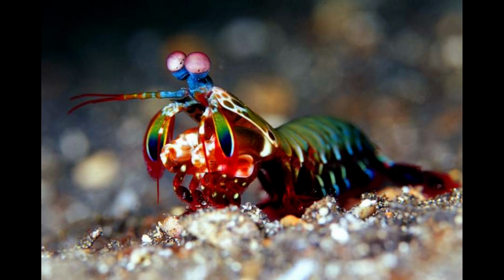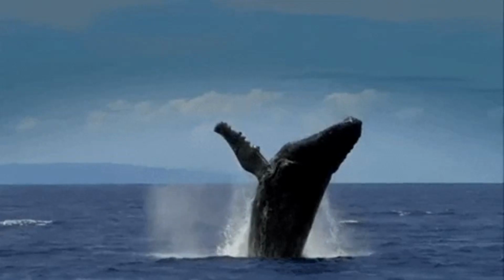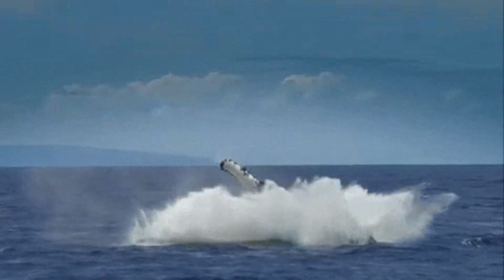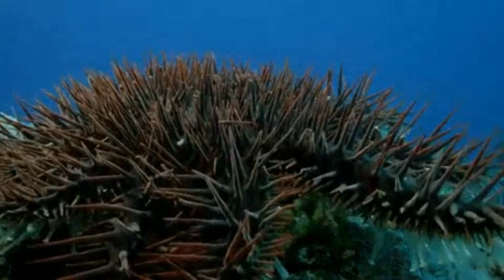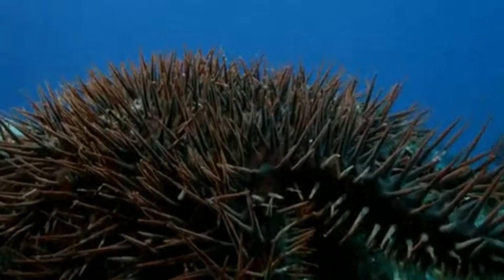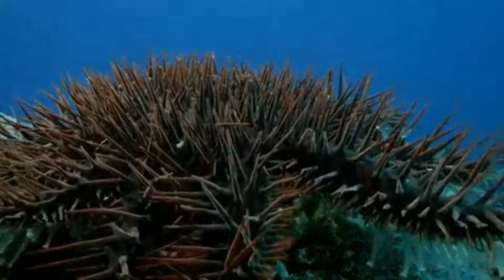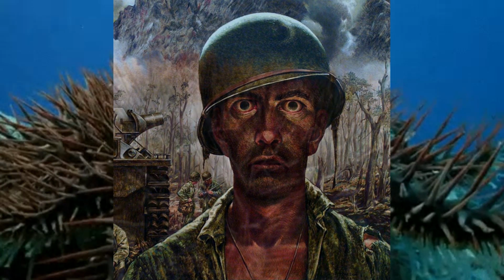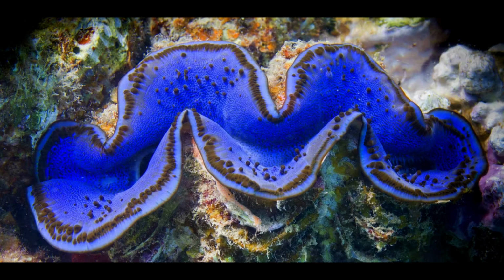The mantis shrimp, which has a punch so powerful that it creates vacuum bubbles underwater. The humpback whale, which makes a beautiful sound that can be heard up to 15,000 kilometers away. The crown of thorns starfish. The giant clam that weighs about 200 kilos.